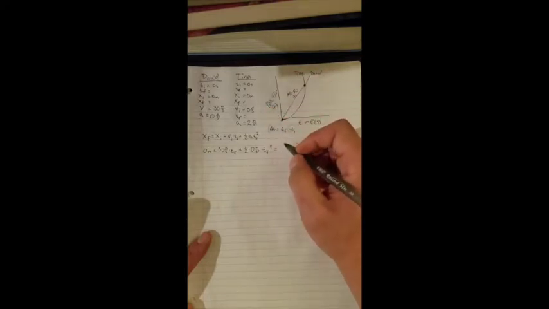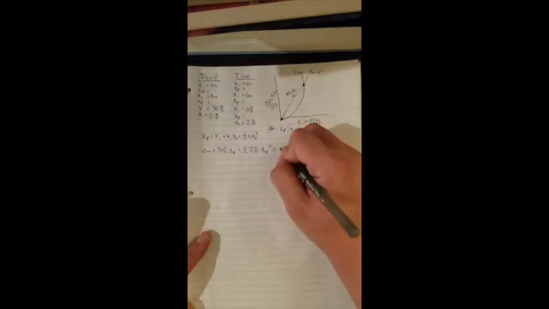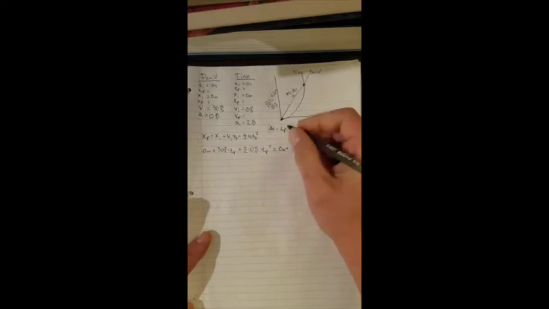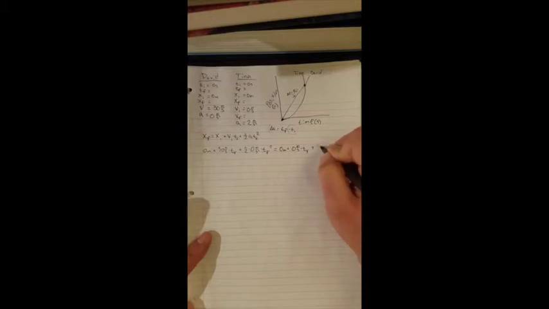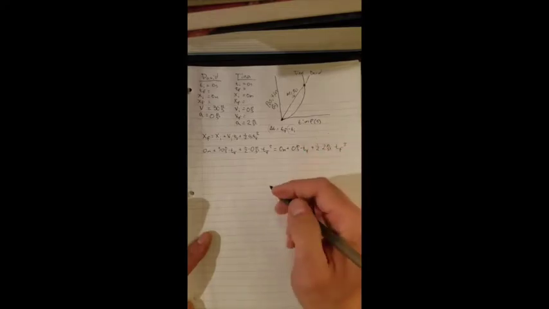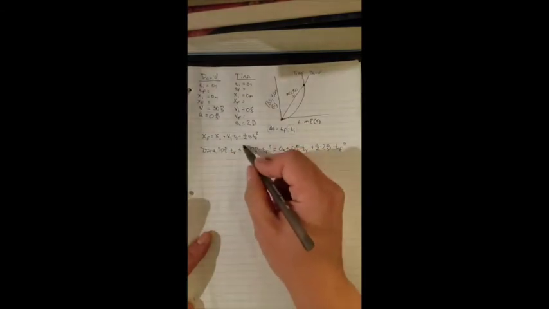So Tina's initial position is also 0 meters, plus her initial velocity is 0 meters per second, times, again, we don't know what this t is, right, t final, plus 1/2 her acceleration, 2 meters per second squared, times t final squared. So we can simplify this quite a bit, right? That's 0, that's 0, that's 0, and that's 0.